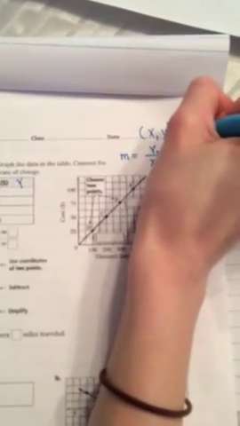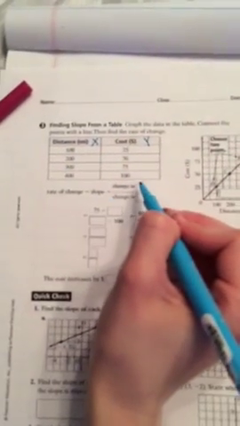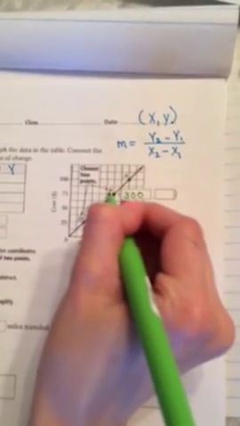Now, I can either get them from the table if there is no graph, or I can come over here to the graph and pick 2 points. Now, the textbook wants us to use these 2 points here. So for B, I have to look at where that's at. So first I do my x values, which is at 300. Okay, so that's going to be my first one, 300. And then if I come across here, it's at 75.